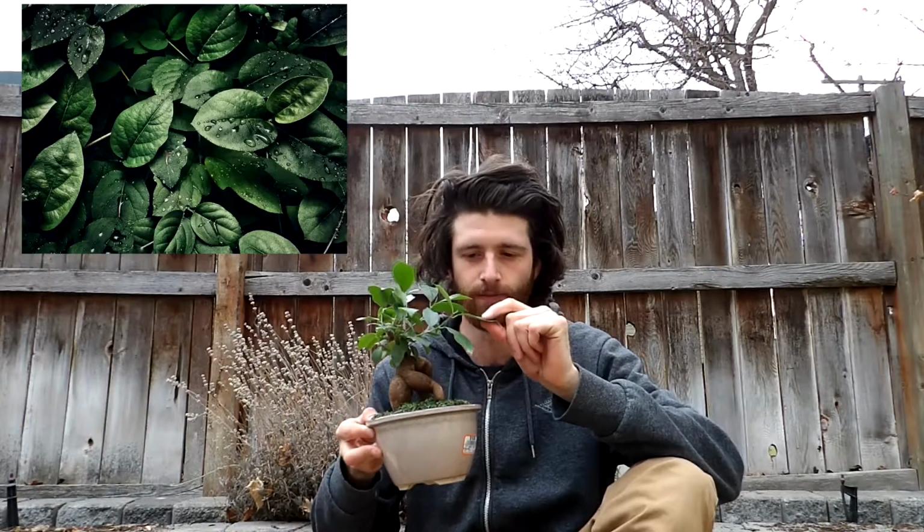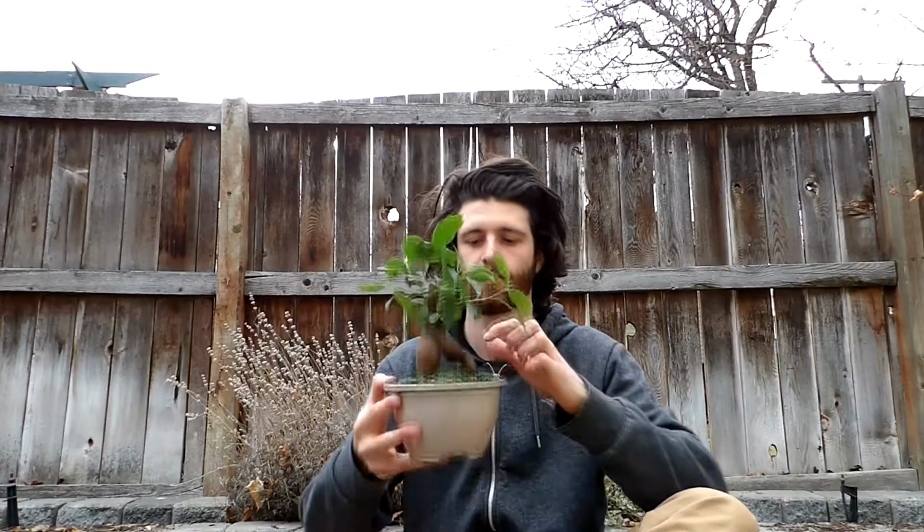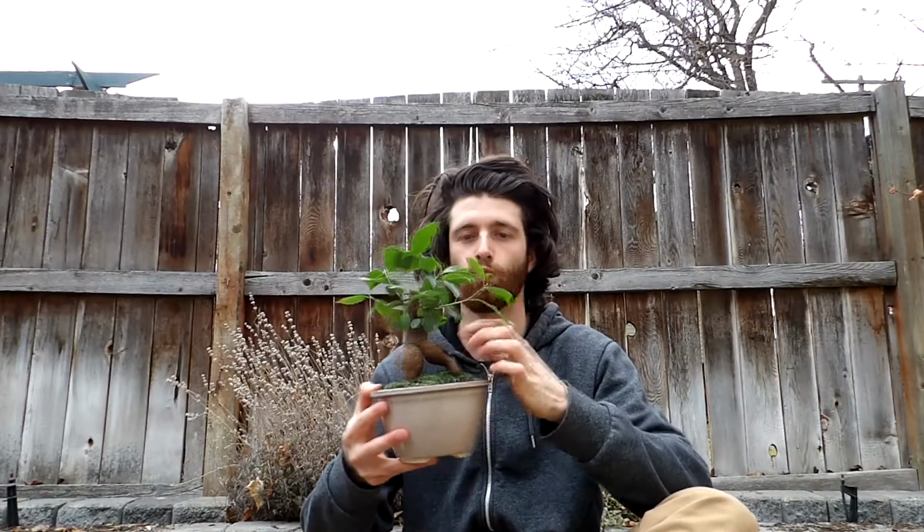But the answer, I will just say, is that the leaves on the tree actually pull carbon dioxide from the air all around us. And that carbon dioxide is what the wood is made from.